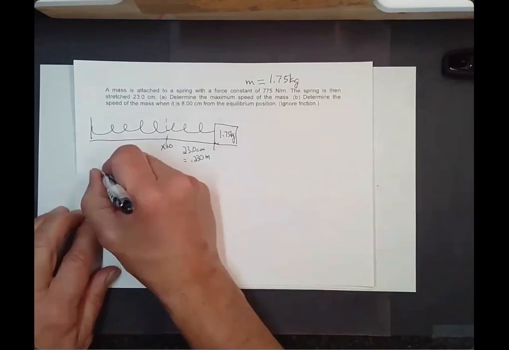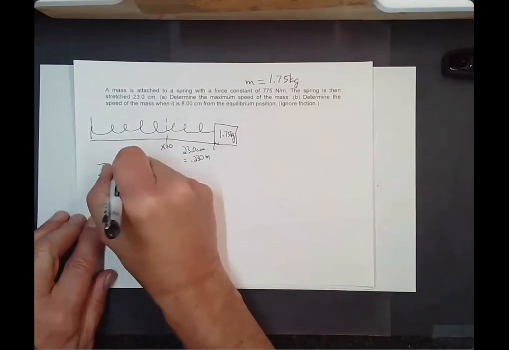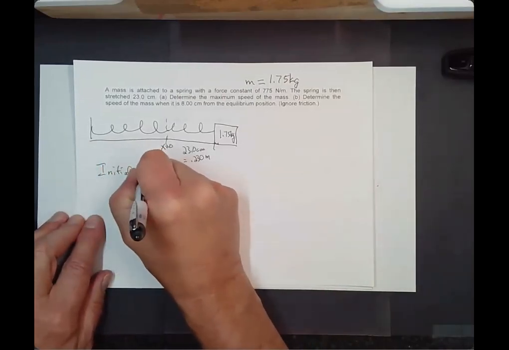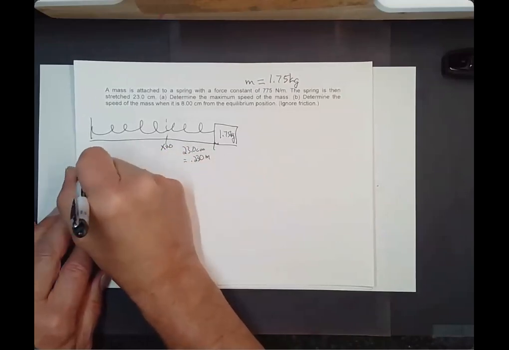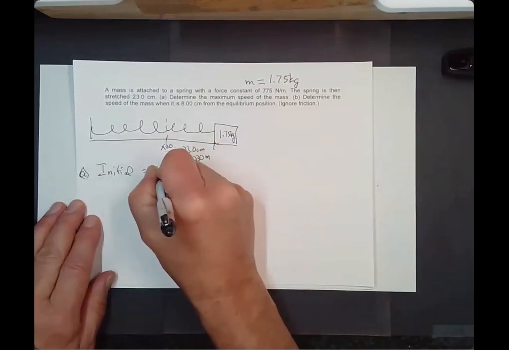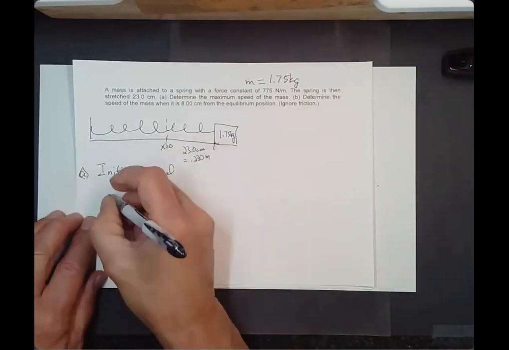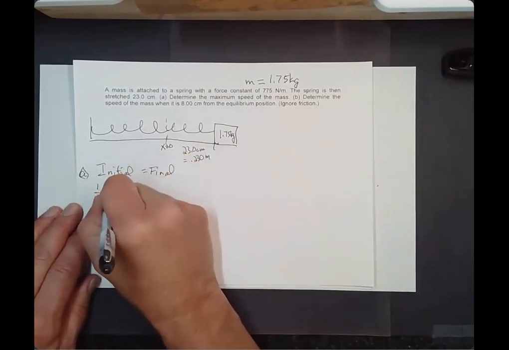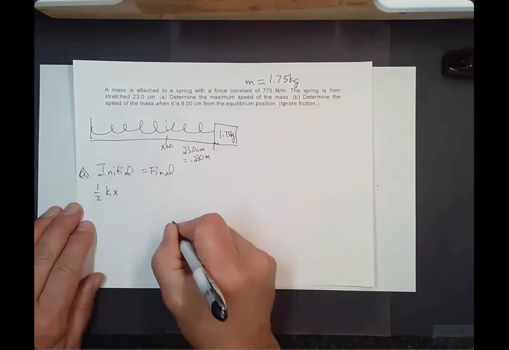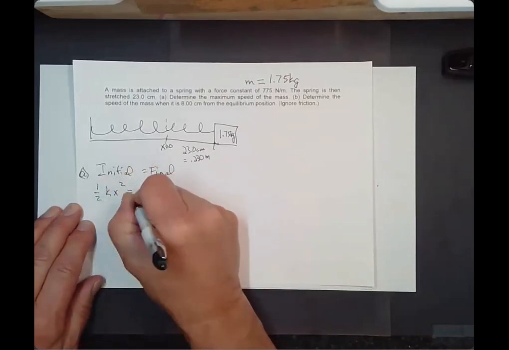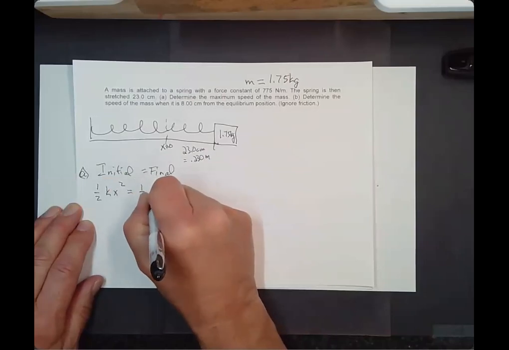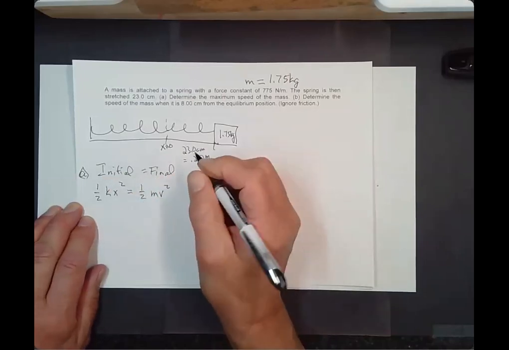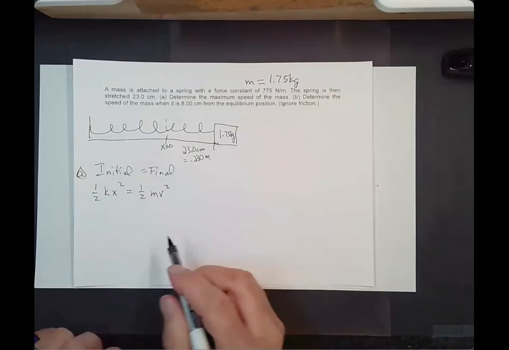But for here, I'll just say initial equals final. This is for part A. And all I'll have is that 1/2 kx squared is going to equal 1/2 mv squared. So I can drop the 1/2.